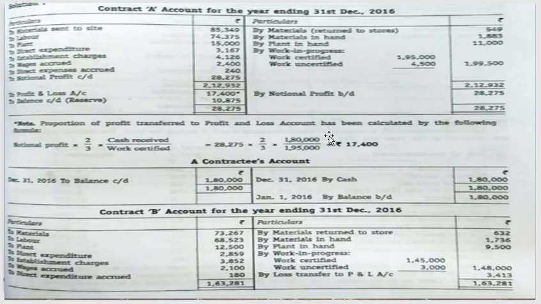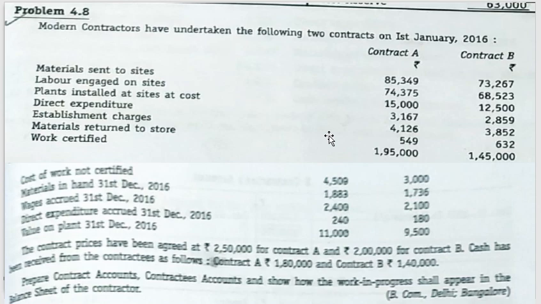So plant, in the question, do we have depreciation for the plant? If you look into the question, we have the depreciation. How did we get the depreciation amount? The opening value of the plant for contract A is 15,000 and for contract B is 12,500.